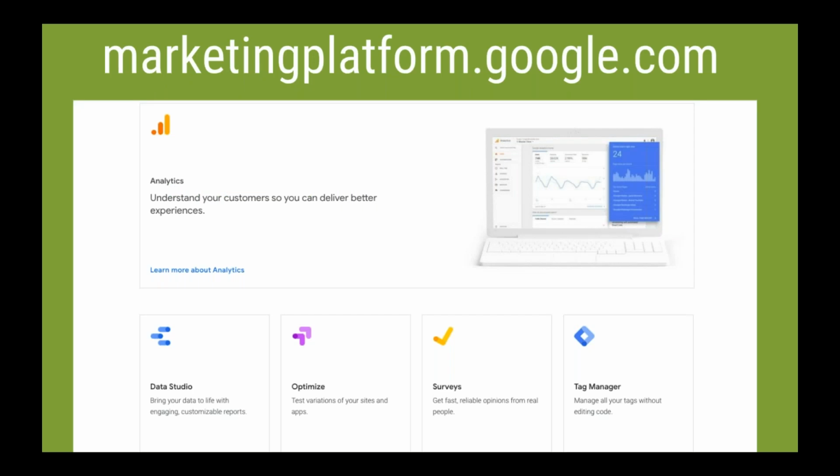GA is actually a part of a larger suite that Google has recently expanded into this platform, which they call the Google Marketing Platform. And Google Marketing Platform itself encompasses many other tools, but for small businesses, primarily, you have analytics, and analytics is a free tool for you.